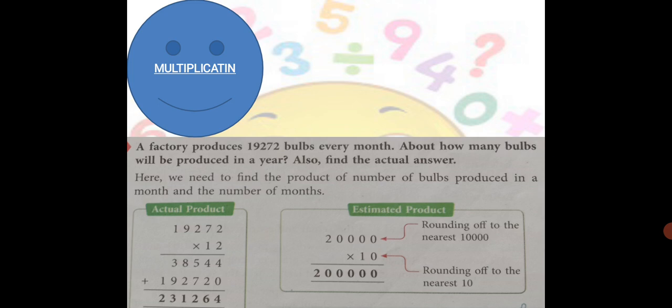19,272. So in the first row we got the result 38,544, and in the second step we have got the result 1,92,720. If we add these two amounts, we get the result 2,31,264. Now come to the point about estimation.